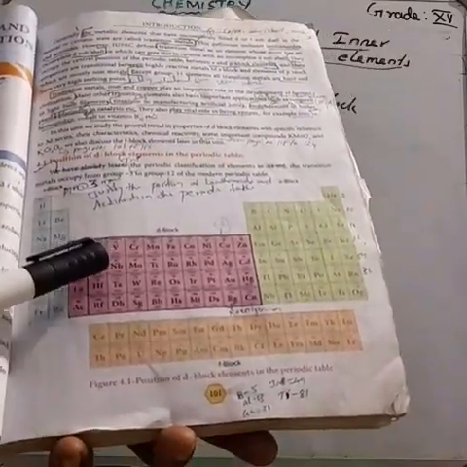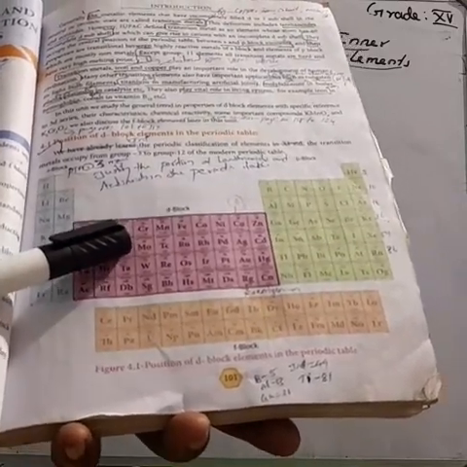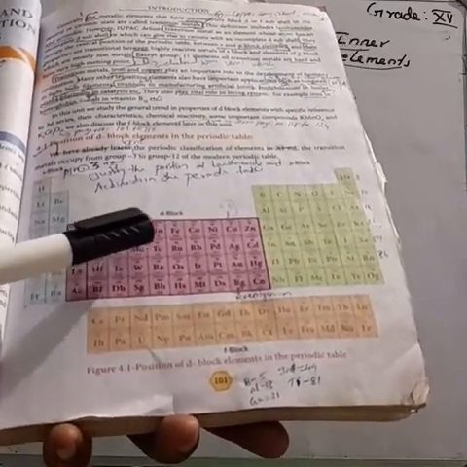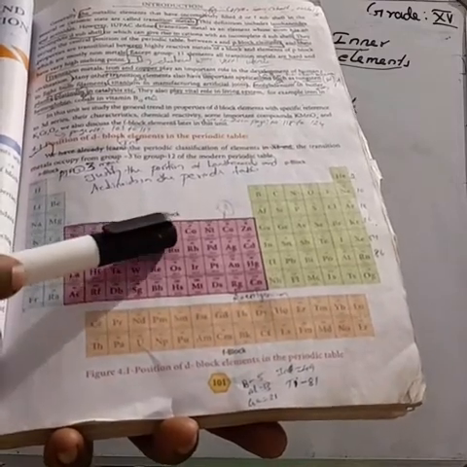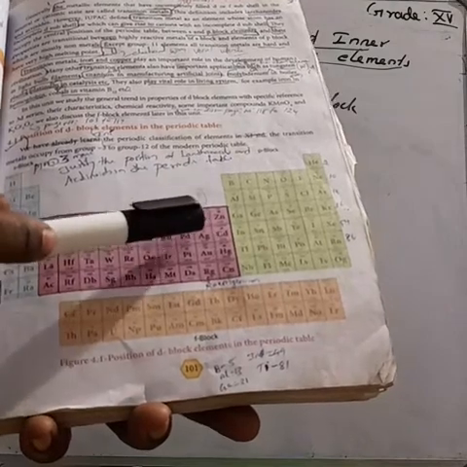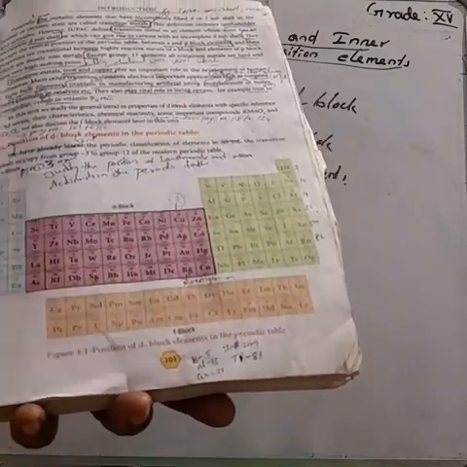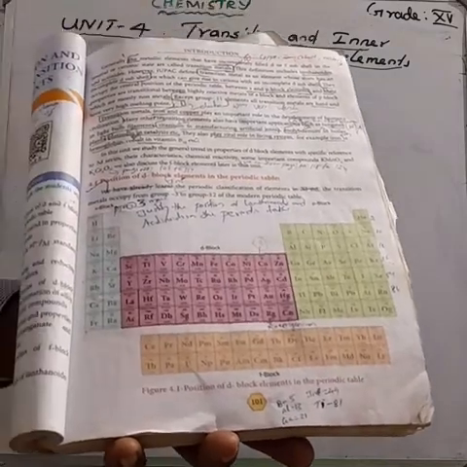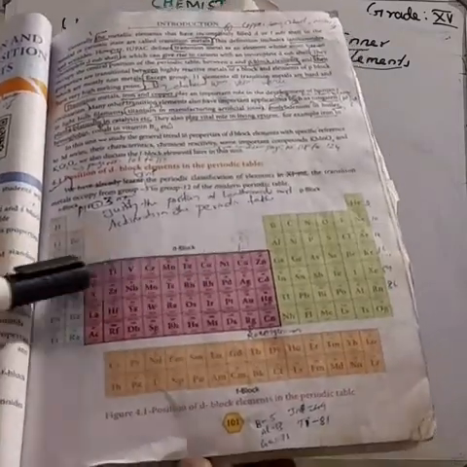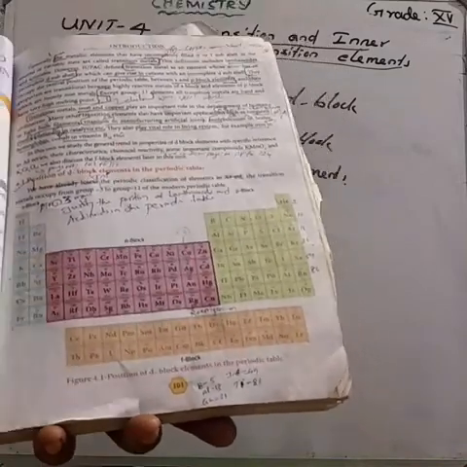Group number 4, titanium. Group number 5, vanadium. 6, chromium. 7, manganese. 8, iron. 9, cobalt. 10, nickel. 11, copper. 12, zinc. Like that, they are arranged from 3 to 12 in the modern periodic table. The transition metals are occupying these groups.